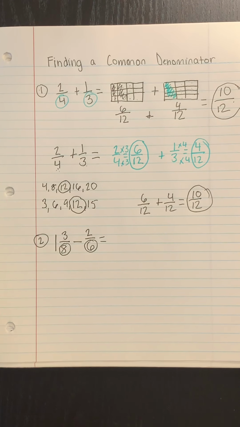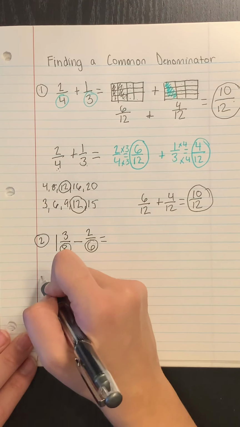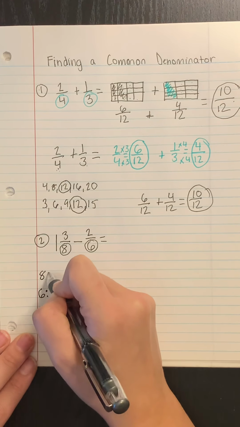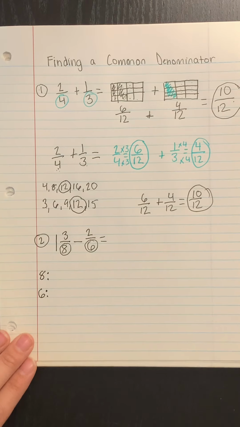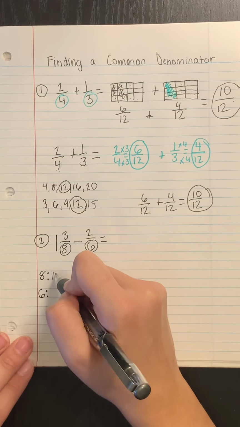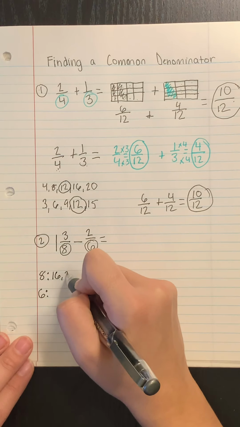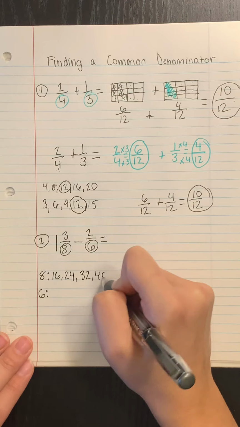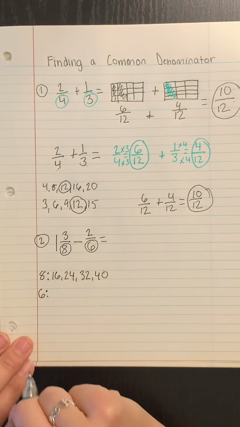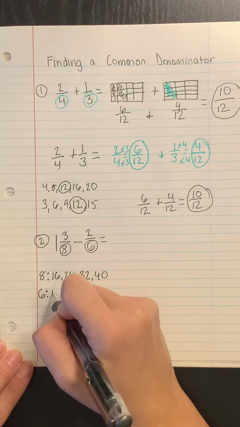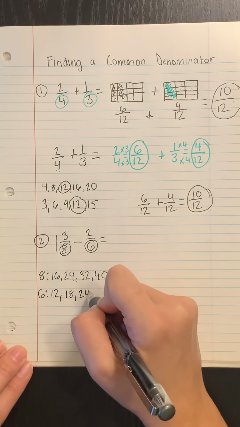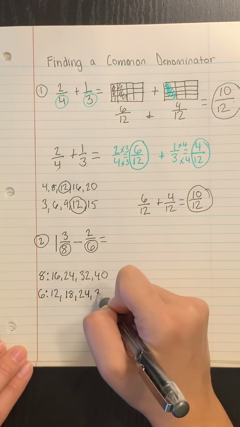They are different, so I have to find a common denominator. So I'm going to write the numbers 8 and 6 right here. And I am going to list the multiples. 8, 16, 24, 32, 40. And then the multiples of 6 will be 6, 12, 18, 24, 30.